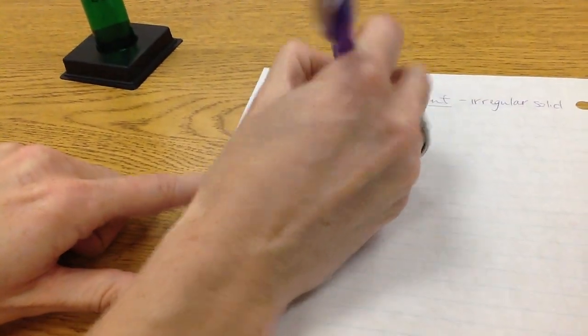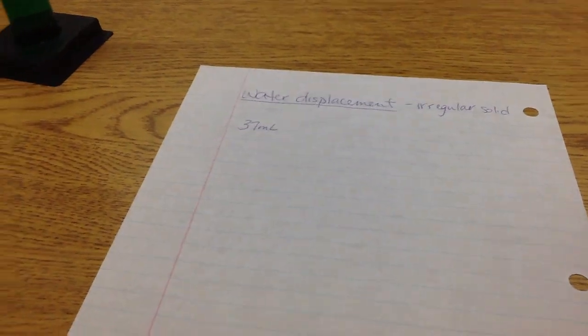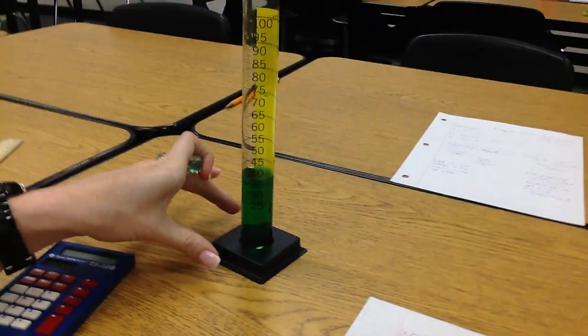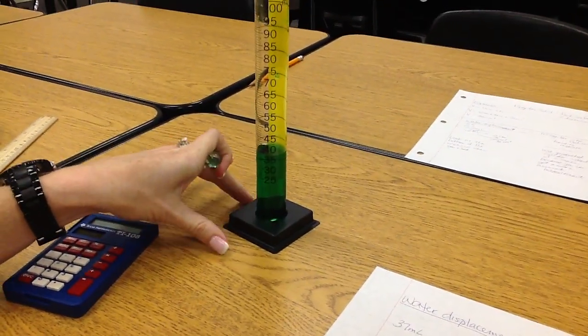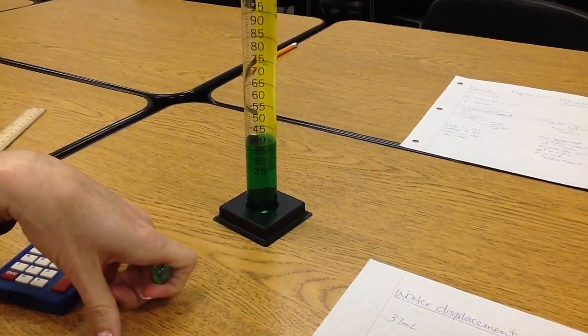So we're going to write that figure down because we're going to need it in just a second. And we're going to use a graduated cylinder to measure this instead of a beaker because the measurements are a lot more accurate with a graduated cylinder.